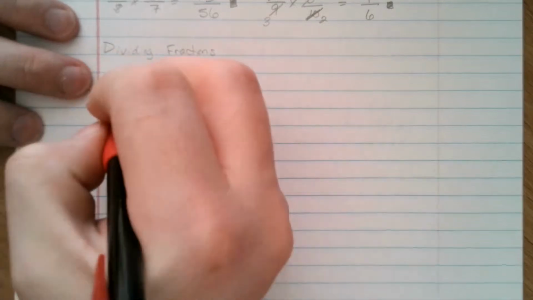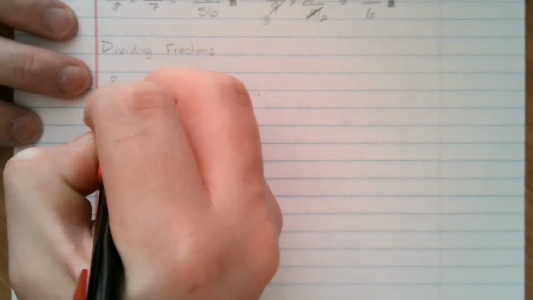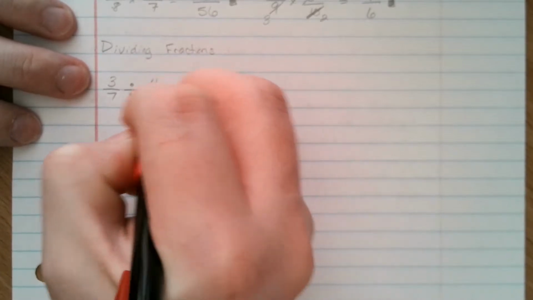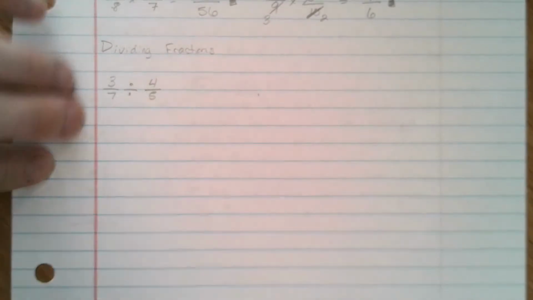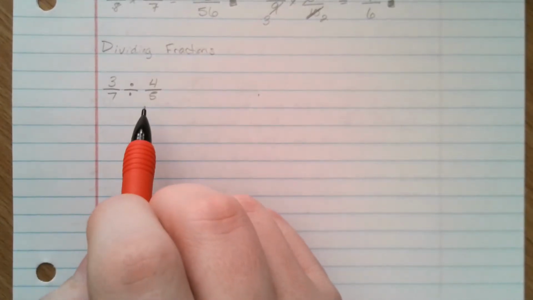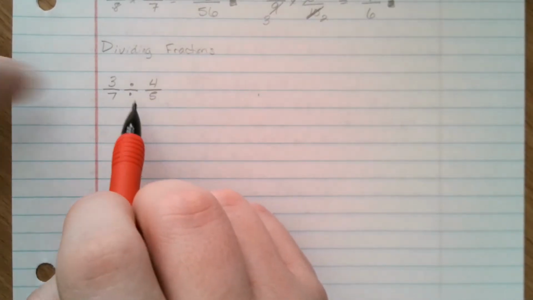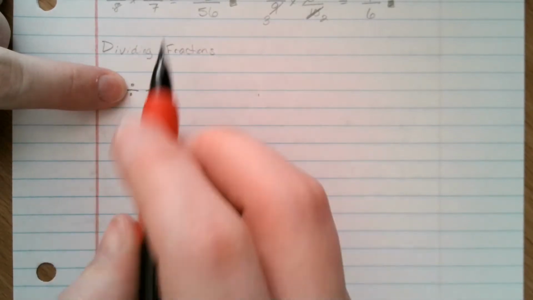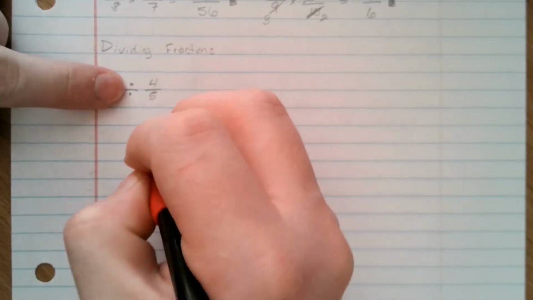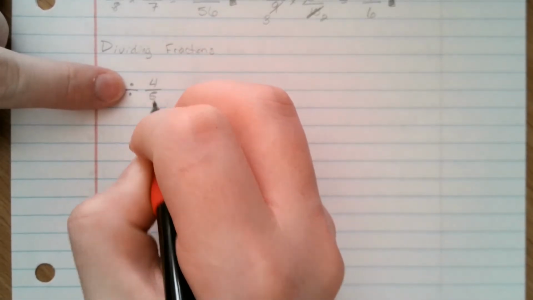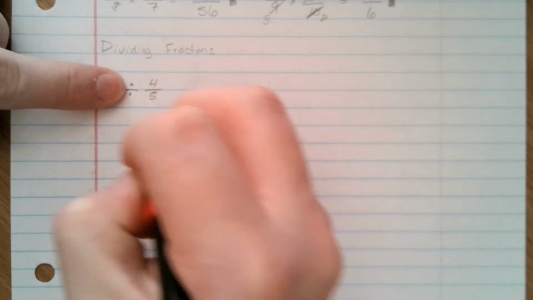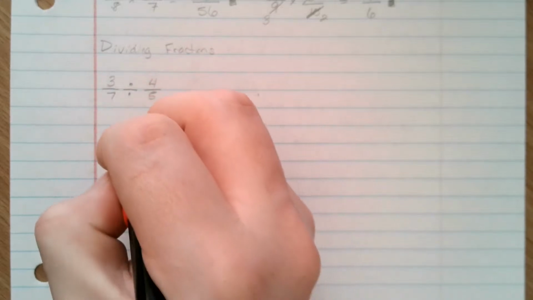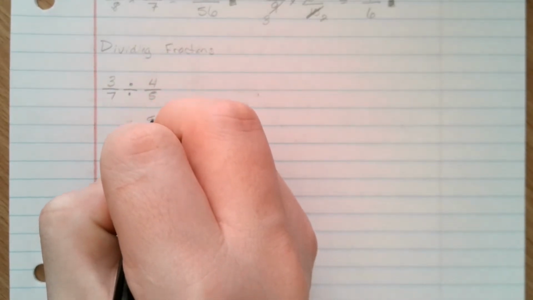So given an example of 3/7 divided by 4/5, we will use the divisor to find the reciprocal. Since this is 4/5, the reciprocal will be 5/4. And so dividing by 4/5 means to multiply by the reciprocal 5/4.